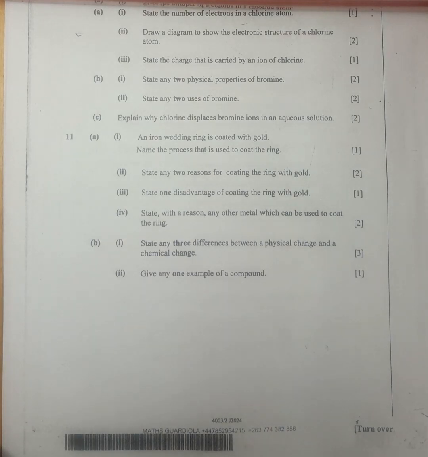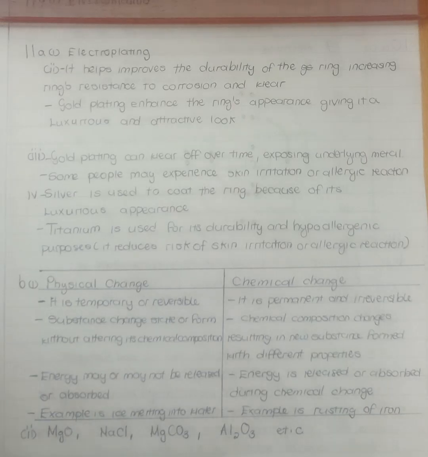Then on part 4, we are supposed to state differences between a physical change and a chemical change. Physical change is temporary, chemical change is permanent. Physical change is reversible and chemical change is irreversible. In physical change, the substance changes state or form without altering its chemical composition. But when it comes to chemical change, the chemical composition changes, resulting in a new substance formed with different properties.